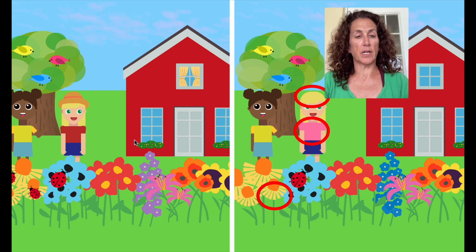In the picture on the left, this group of flowers are purple. They are colored purple. They are purple in color. In the picture on the right, those flowers are blue. So these flowers are a different color than these flowers.